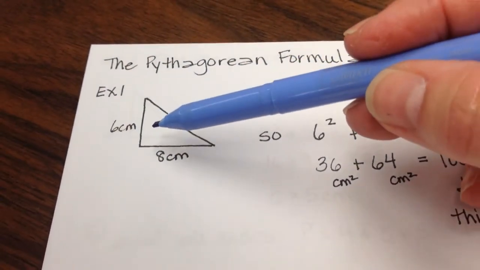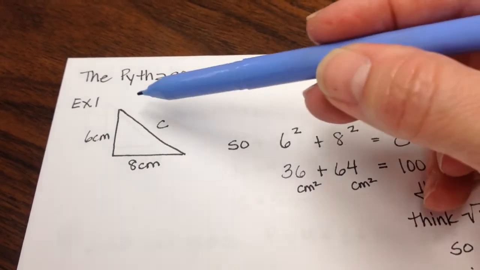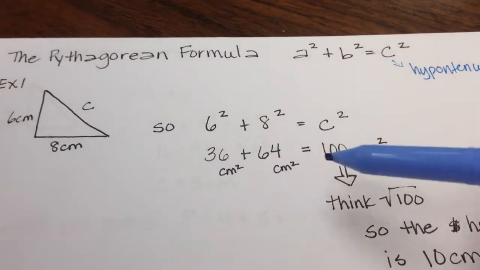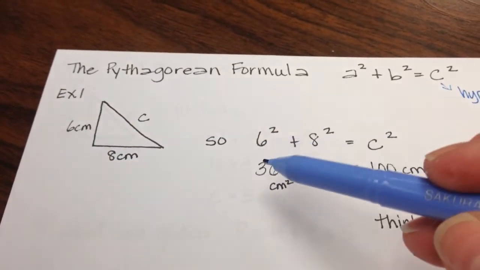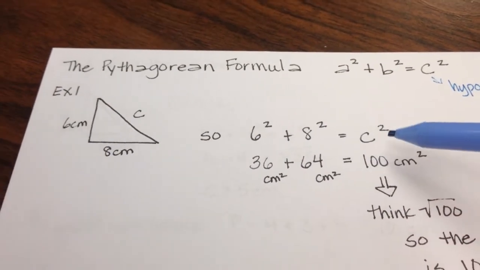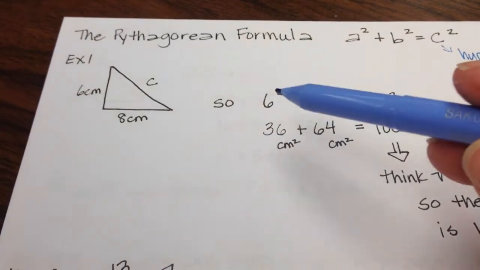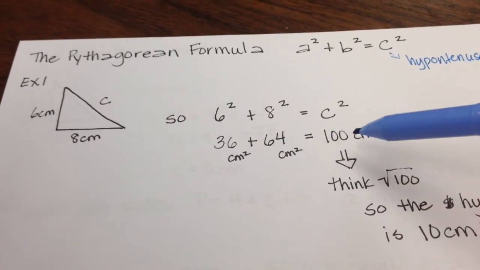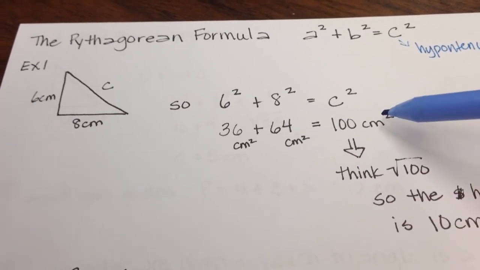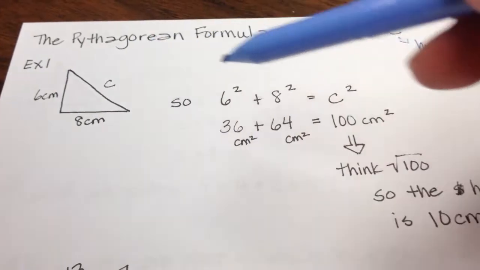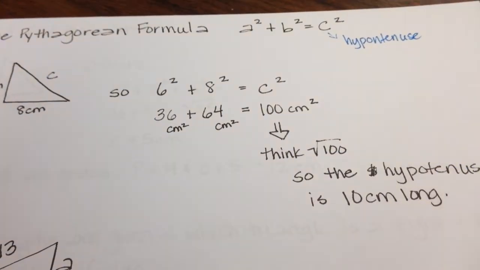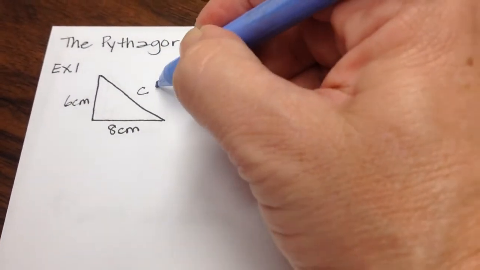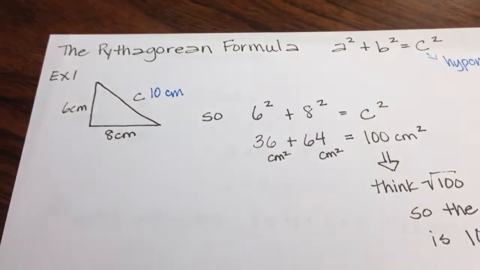Oh my goodness. We have 6 centimeters and 8 centimeters, and we need to know, okay, well, what's the hypotenuse? What is c? Well, we know our formula, so we're just going to plug these numbers in. 6 squared plus 8 squared is going to equal c squared. 6 squared is 36. 8 squared is 64. Add those, you get 100. It's not going to be 100 centimeters. So I have to think, well, what's the square root of 100? 10. So the hypotenuse would be 10 centimeters.